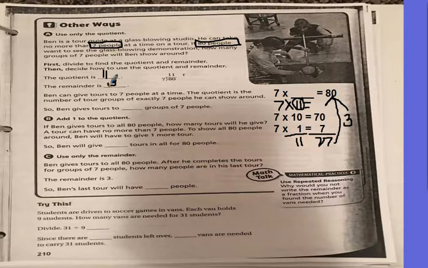Okay, so Ben can give out tours to 7 people at a time. The quotient is the number of tours, which is right here, the number of tours of exactly 7 people. Okay, so there can be 11 groups with 7 people in them that he can show around. So Ben will give tours to 11 groups of 7 people.